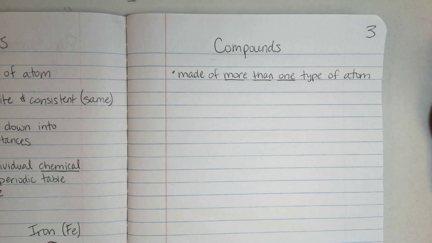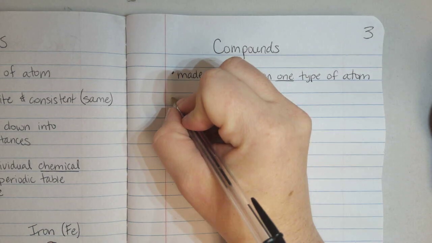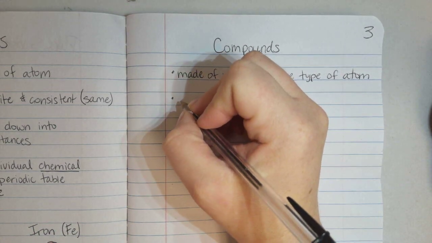We said with elements, the properties were always the same, or consistent throughout. When elements combine to make a compound, the properties change. For example, if we have water, which we know as H2O, that's how we represent water. Hydrogen has its own properties. Oxygen has its own properties, but when they combine to make water, their properties are different. So they are not always the same as the elements that make up the compound.